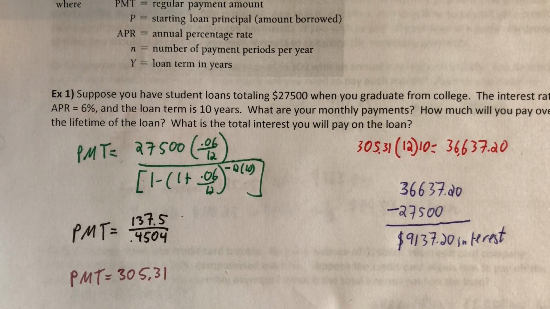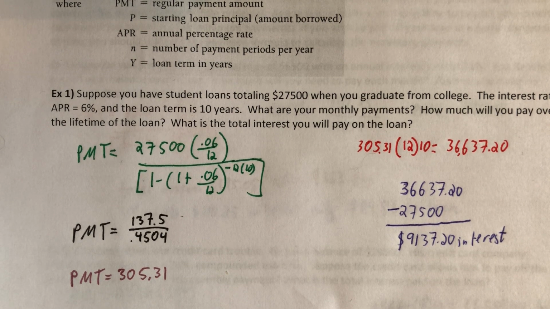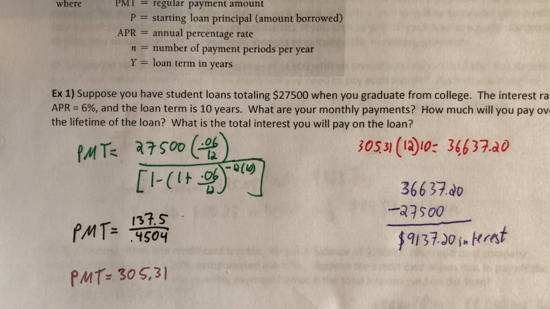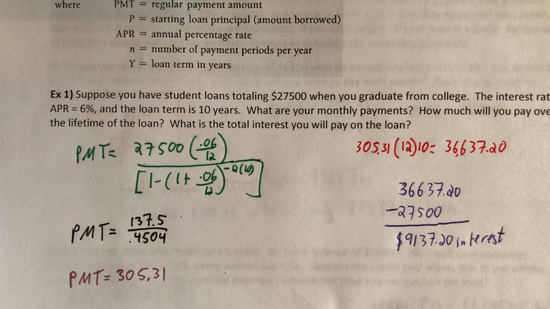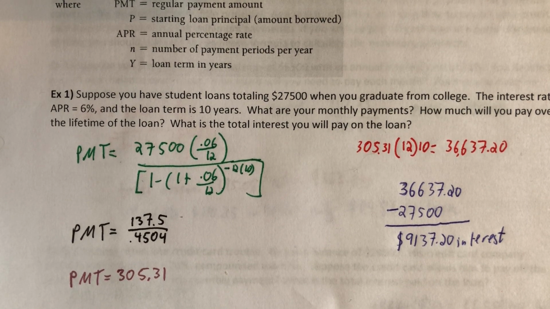And for the denominator, brackets, 1 minus parentheses, there's our 0.06 divided by 12 again, and then raised to the negative 12 times 10 for the 10 years on the loan. Now, while you can plug everything in green into the calculator, and if you do it correctly, you will get the correct answer, I would recommend doing the numerator and then the denominator, and then using the answer function on your calculator to use the exact answer. Once again, MyMathLab is very particular, and if you round too early, you're going to run into a mistake, and they're going to mark it wrong.